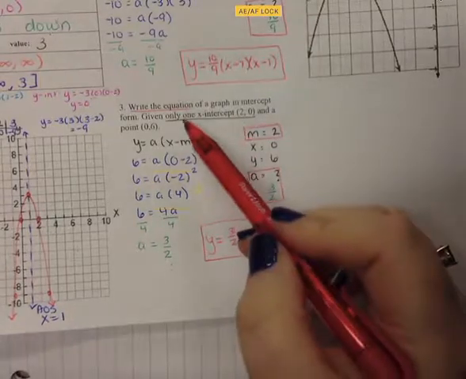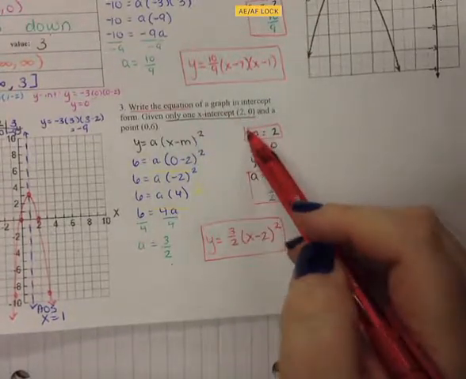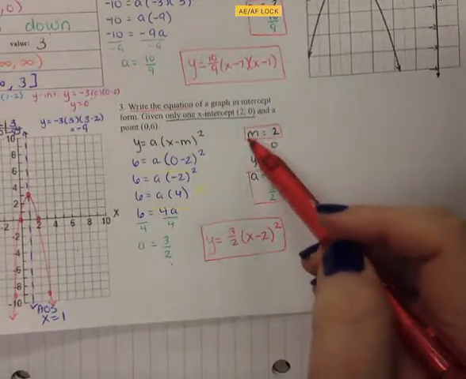When it has only one x-intercept, that's when you use the squared. However, you still could have used m and n. Both of them would have been 2. You would have had m equals 2, n equals 2 as well.